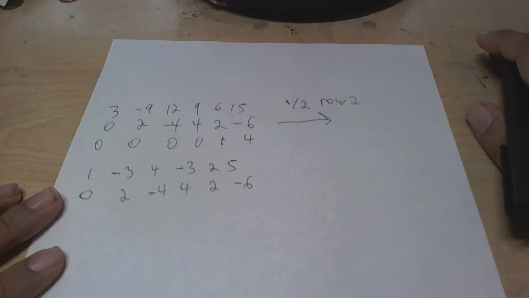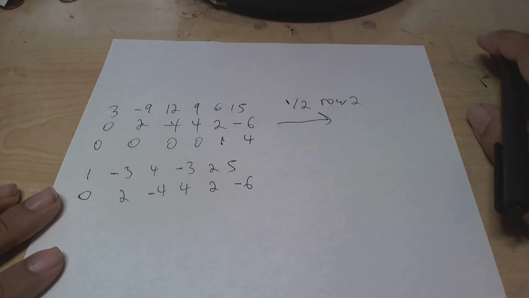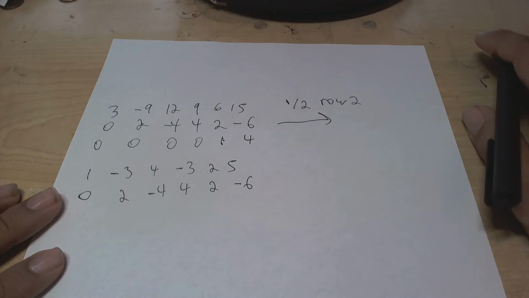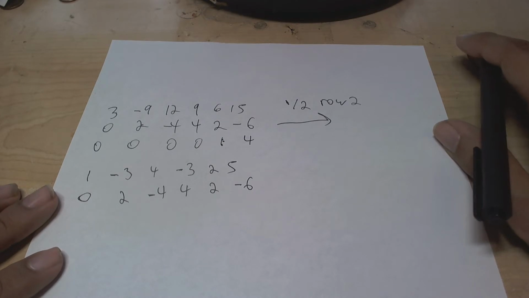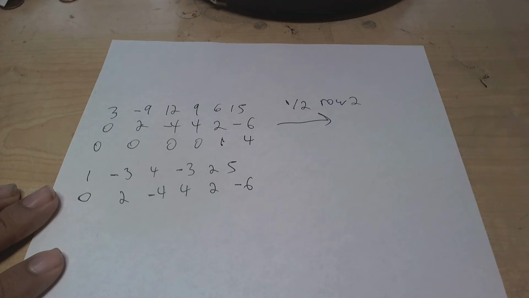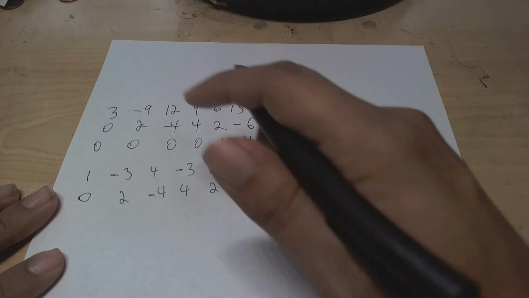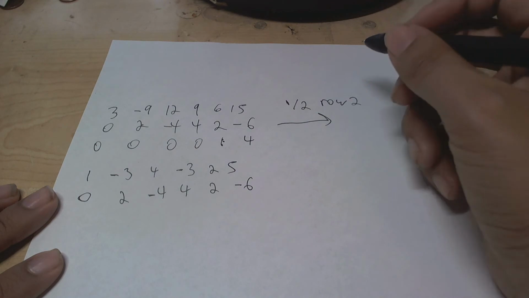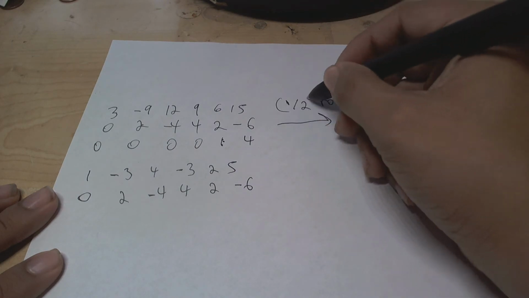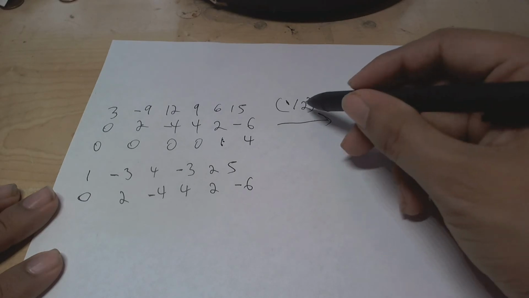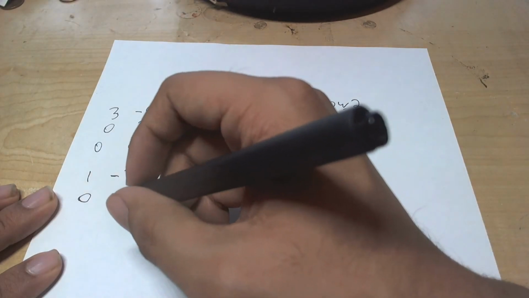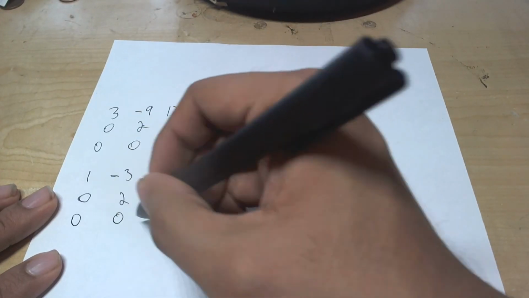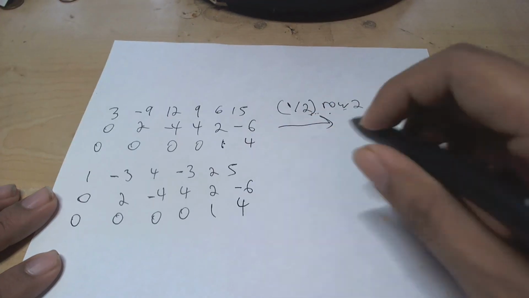It would be very useful if you were to pause the video and try to do these on your own beforehand, even though they're in the book. It's very nice to get that practice in, and if you have the book, you would be doing the homework and getting as much practice as possible. It really helps in the long run because the mental math starts to become very quick. Although it's easy to mess up, so I always do some sort of indication of what I'm doing. Like over here, half of row 2. 0, 0, 0, 0, 1, 4.